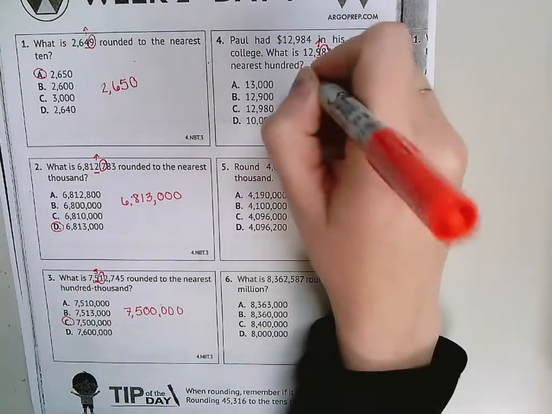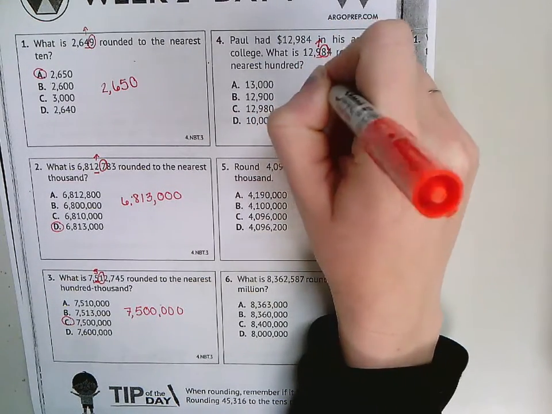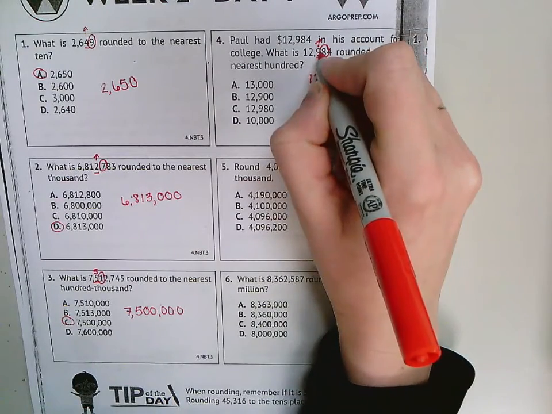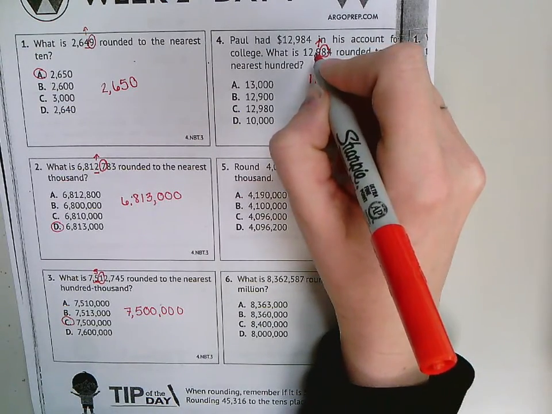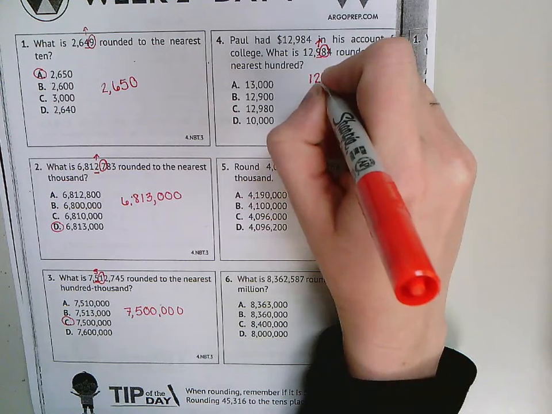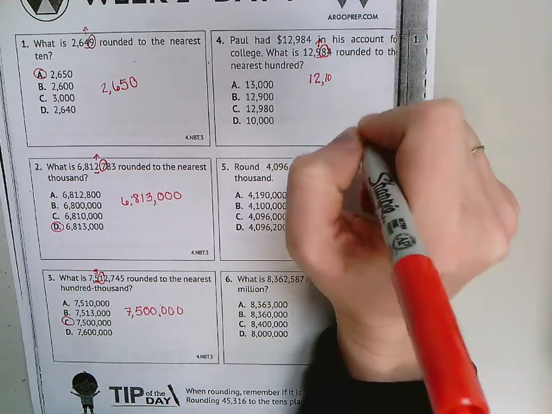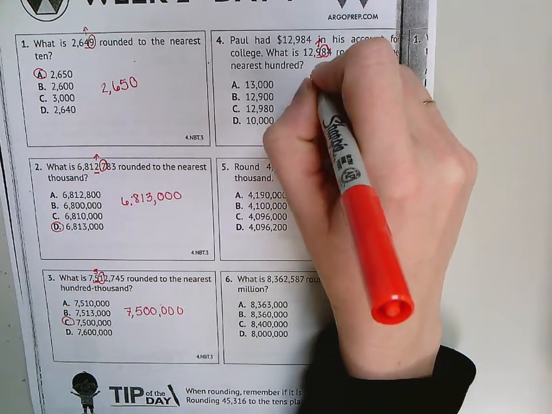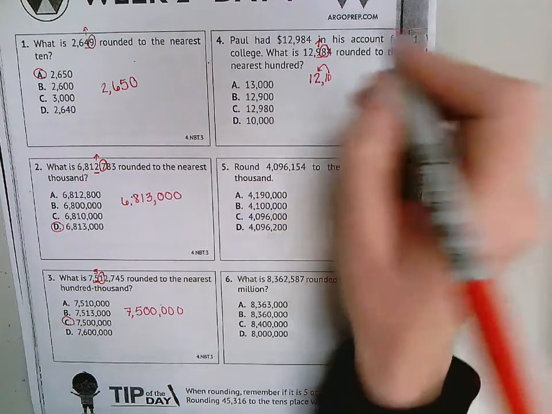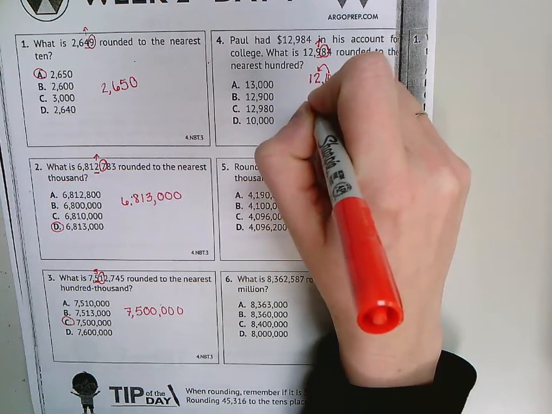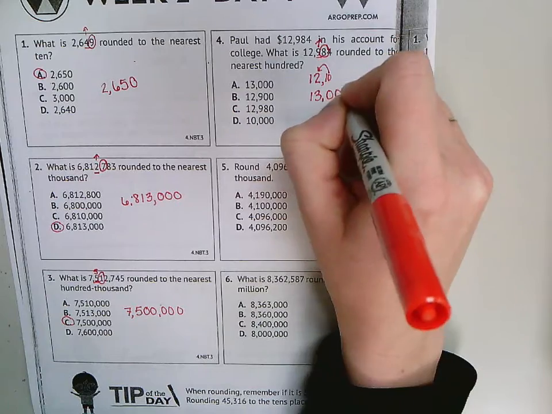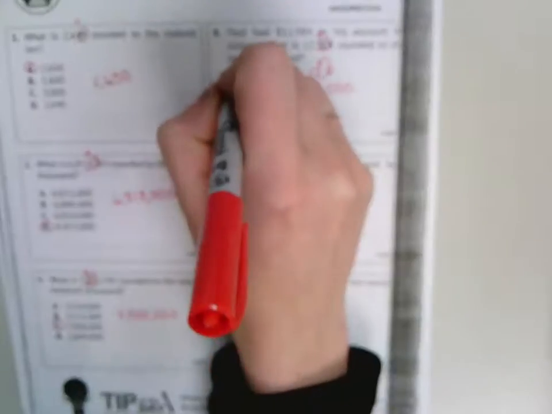I'm going to keep my first two numbers, so I have the 12,000, and then I need to round the 9 up. Well, when I round 9 up, I get a 10. And I can't write a 10 here because that would change my place value. So what ends up happening is it bumps the next number up. So I end up with 13,000, which is A.